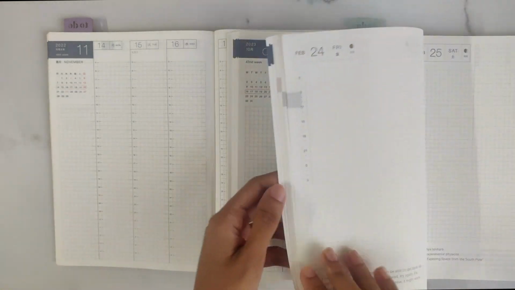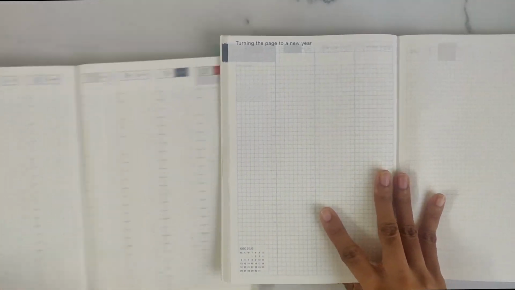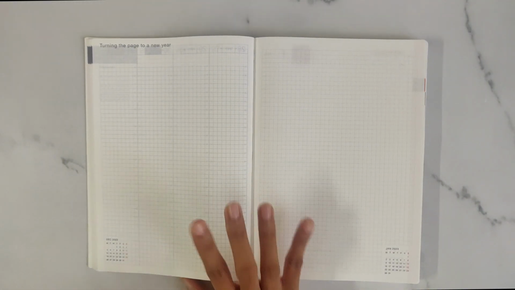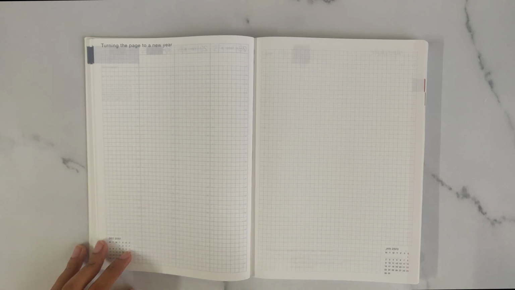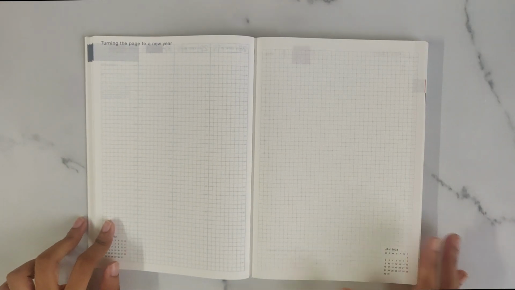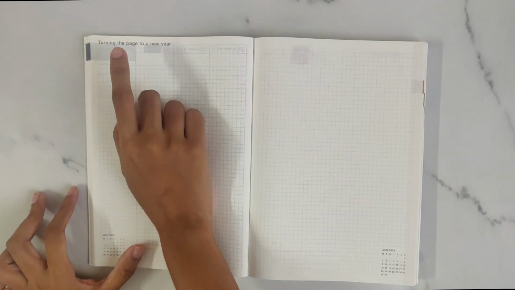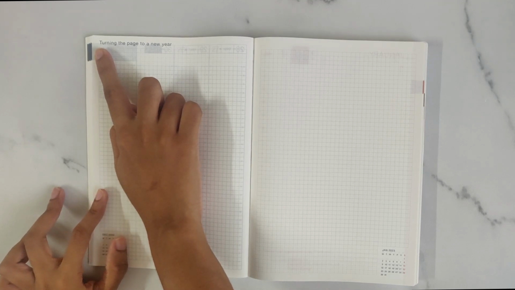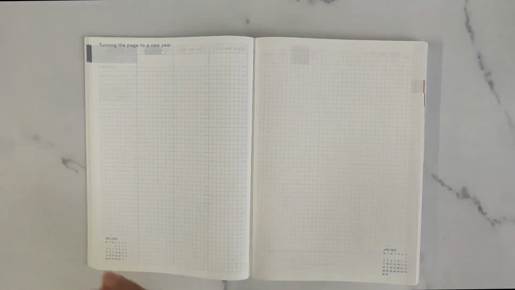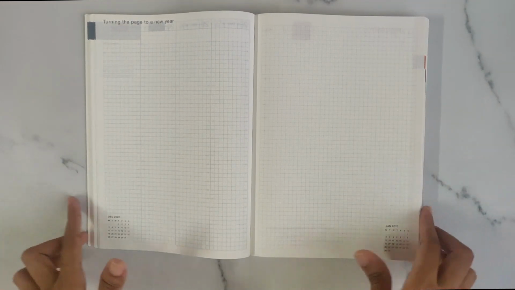The next spread is actually a spread called Turning the Page to a New Year. Now as far as this spread is concerned, I won't be showing you the Japanese version because I've already used it and there is personal information on that, but I'll just go through the differences for you. The top part largely remains the same. Even in the Japanese version, they have Turning the Page to a New Year. There is no Japanese included on that section. The only difference is at the bottom. So there are these mini calendars over here.